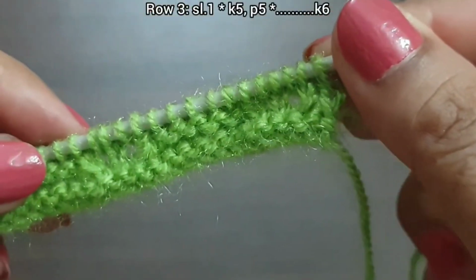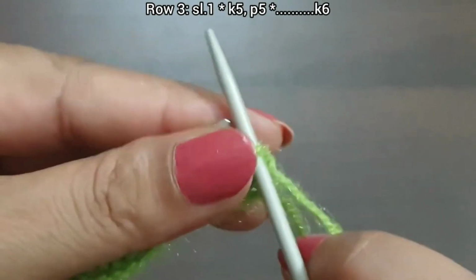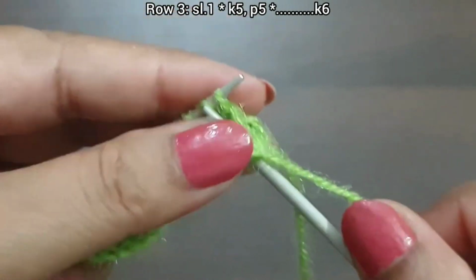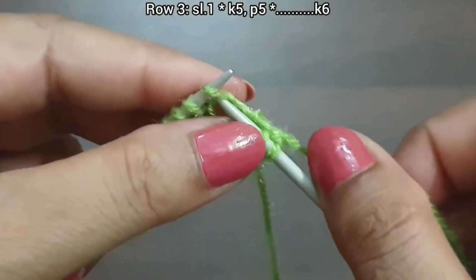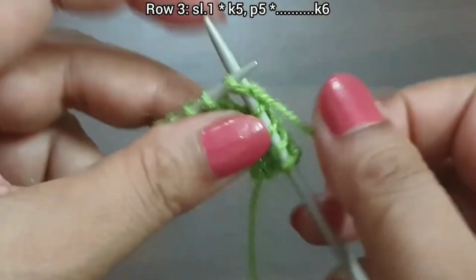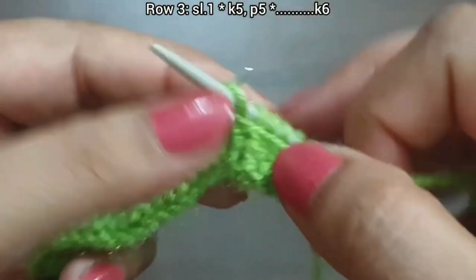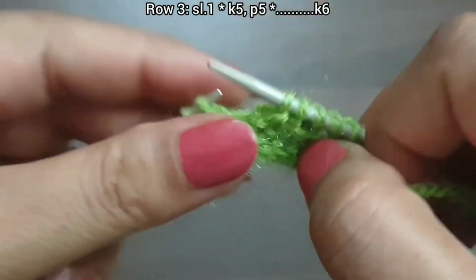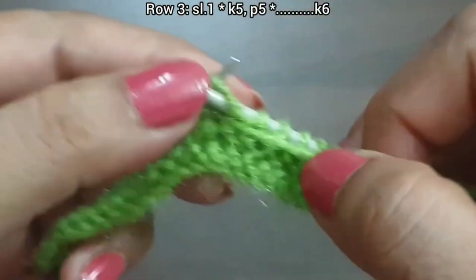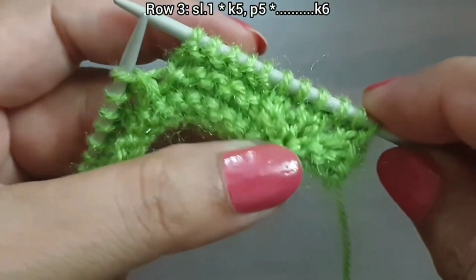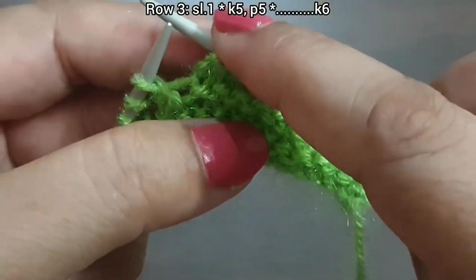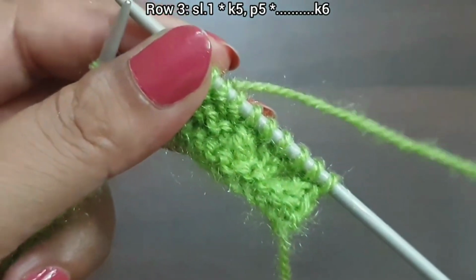Now this is third row and right side. Slip edge. From here we start our repeat pattern. Knit 5, 1, 2, 3, 4, 5, purl 5, 1, 2, 3, 4, 5. That's a repeat from here to here. Knit 5, purl 5. Again we repeat this pattern.